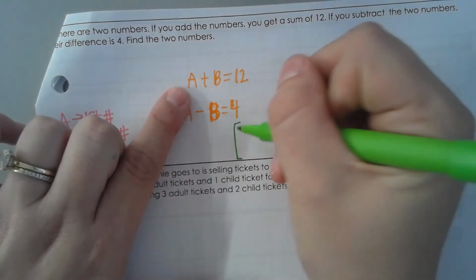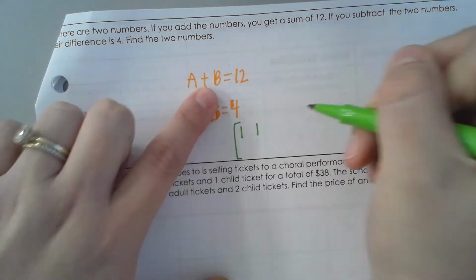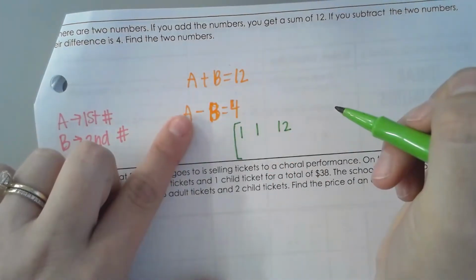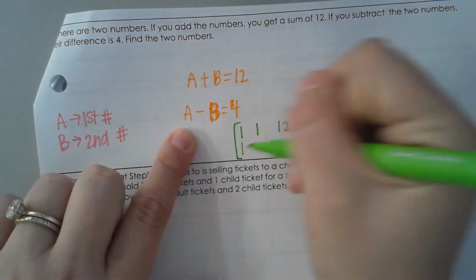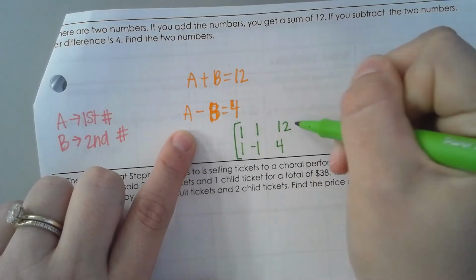So this would be 1, 1, 12. What would my second row be? 1, negative 1, 4. Good.